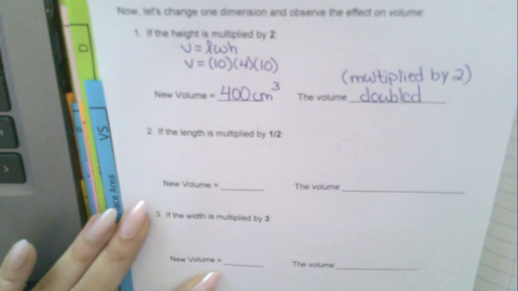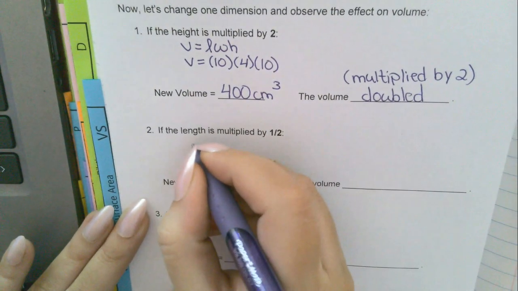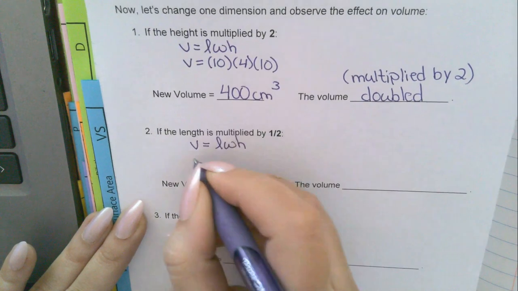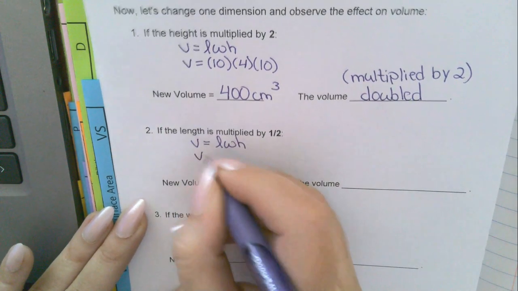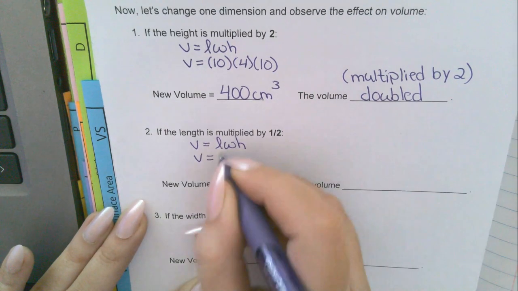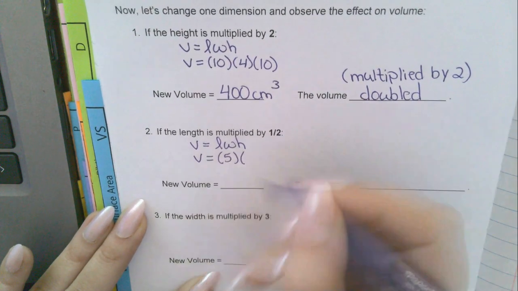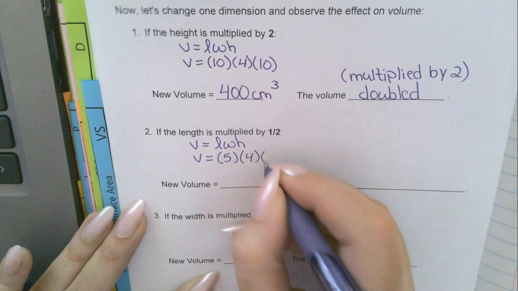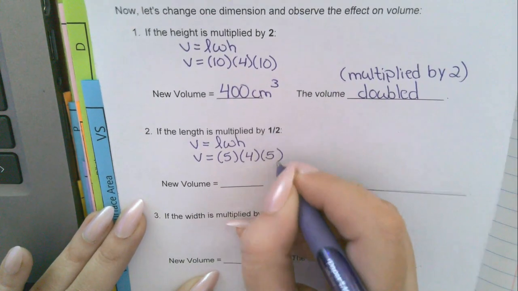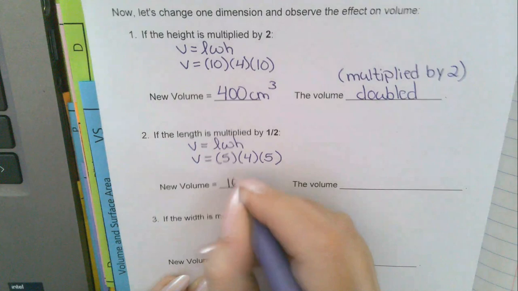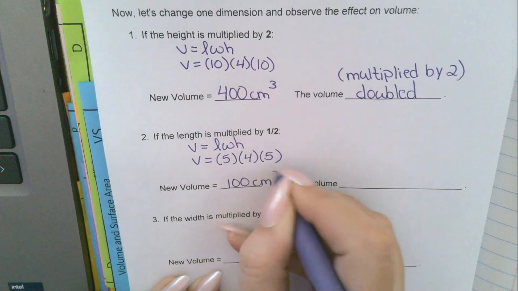Your formula is the same, length times width times height. Your length is going to be what if it's half of the original? 5. Your width stays 4, and your original height was 5. Those are the values I'm multiplying together. So what is my new volume? 100, good. 100 centimeters cubed.